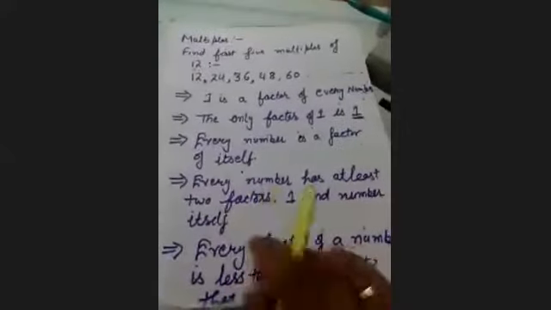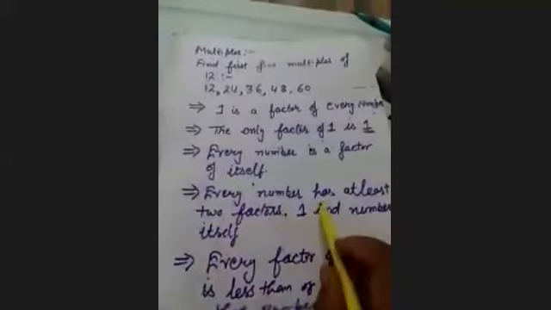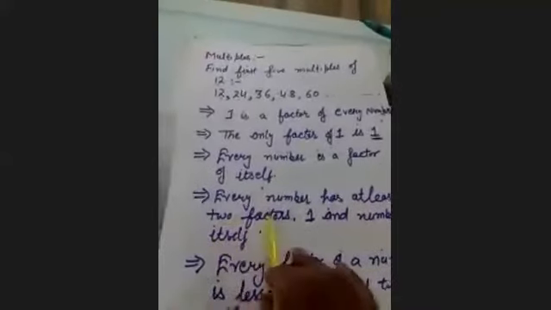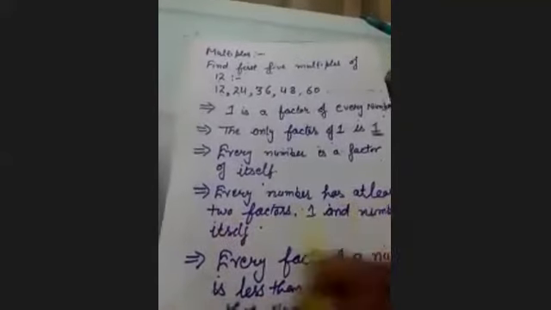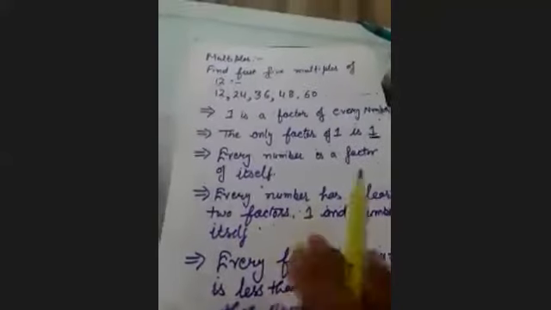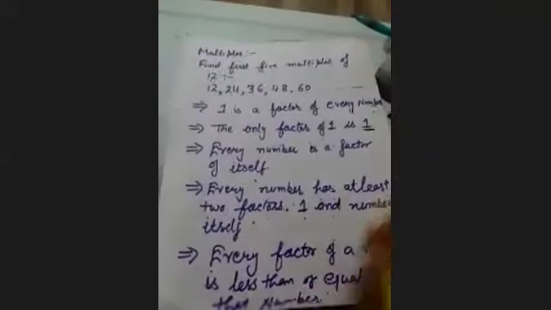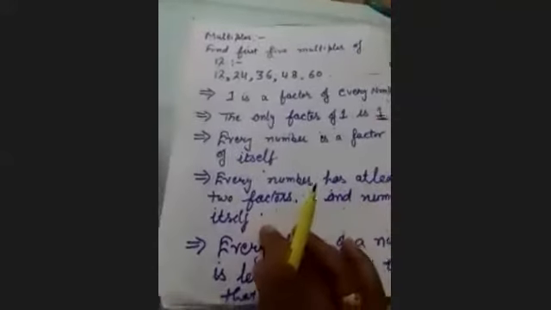Fourth point is every natural number has at least 2 factors. First is 1 and second is the number itself.